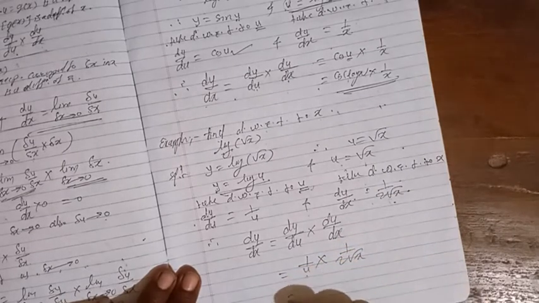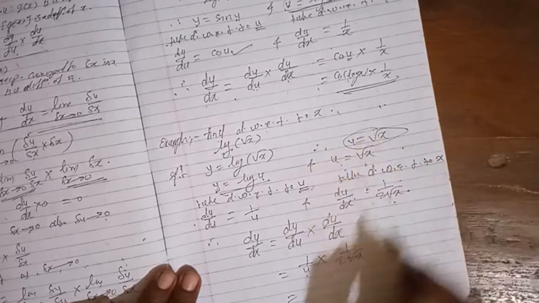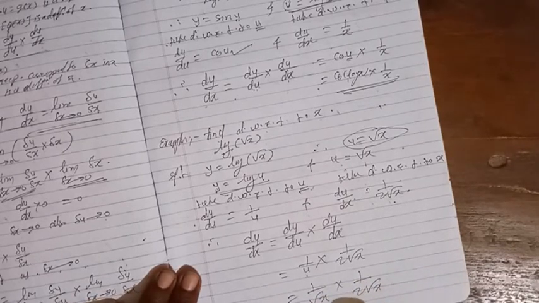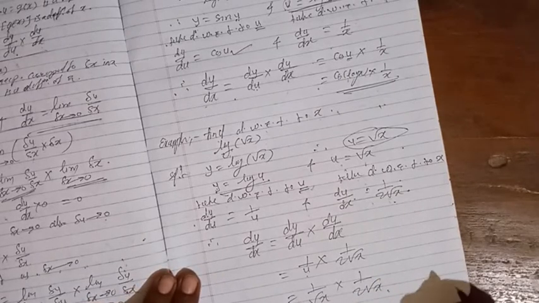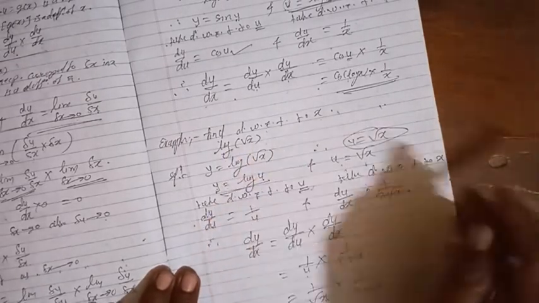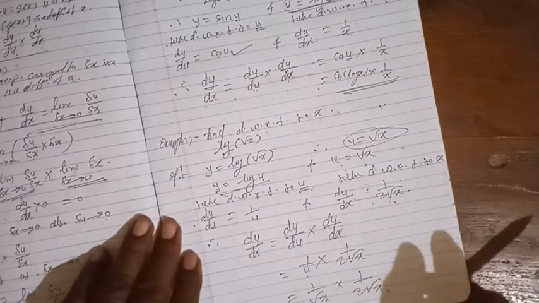But u is equal to root x, so we get 1 upon root x into 1 upon 2 root x. That is 1 upon 2x, which is the derivative of log of root x.